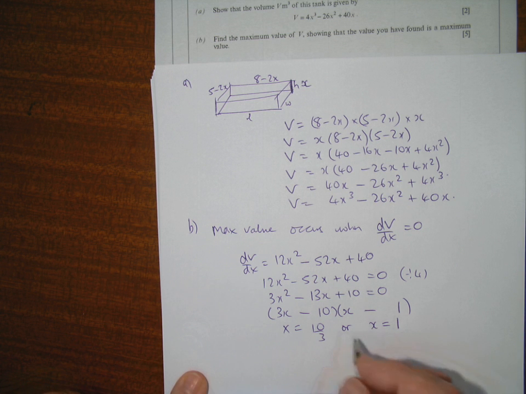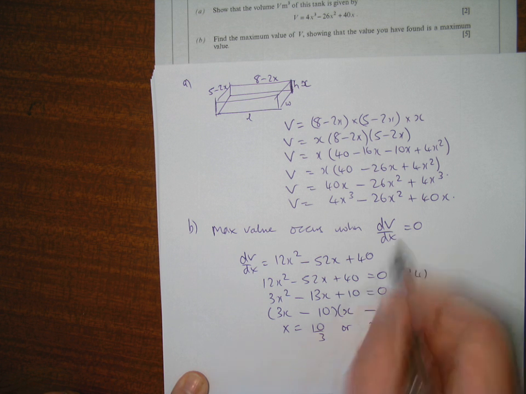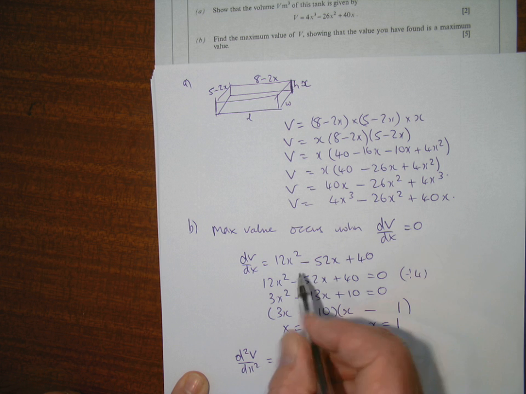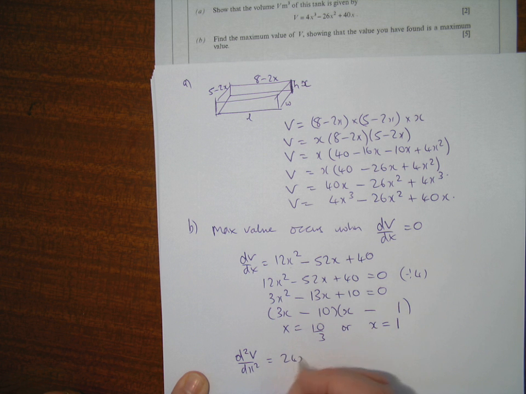And then to decide whether it's a max or a min, I carry out the second derivative. So d2V by dx squared is 24x minus 52, differentiating 40 gives 0.